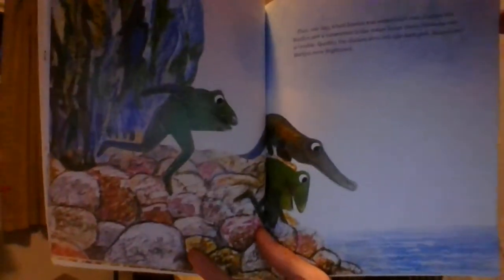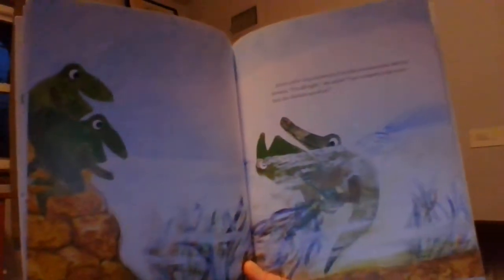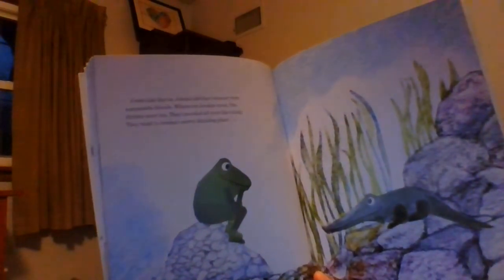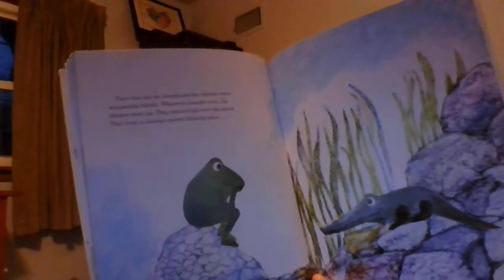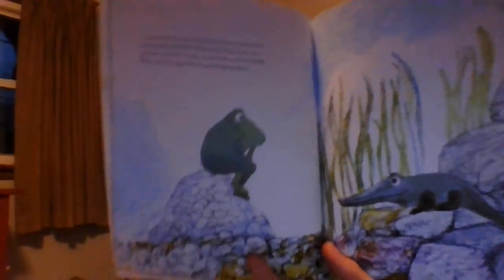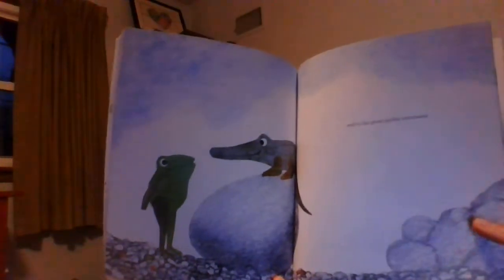August and Marilyn were frightened. After a few long moments, the chicken reappeared, carrying Jessica. "I'm all right," she called. "I got tangled in the weeds, but the chicken saved me." From that day on, Jessica and her rescuer were inseparable friends. Wherever Jessica went, the chicken went too. They traveled all over the island. They went to Jessica's secret thinking place and to the Great Pebble Monument.